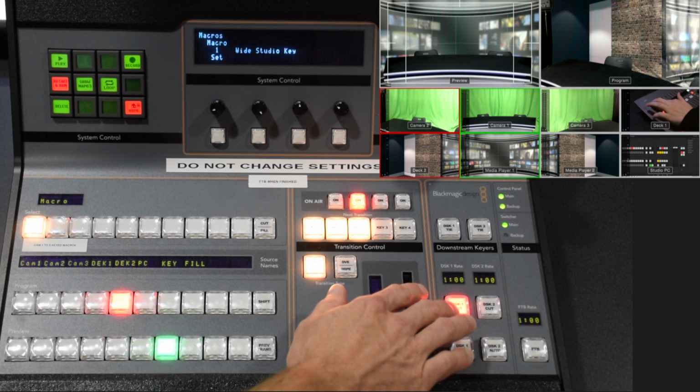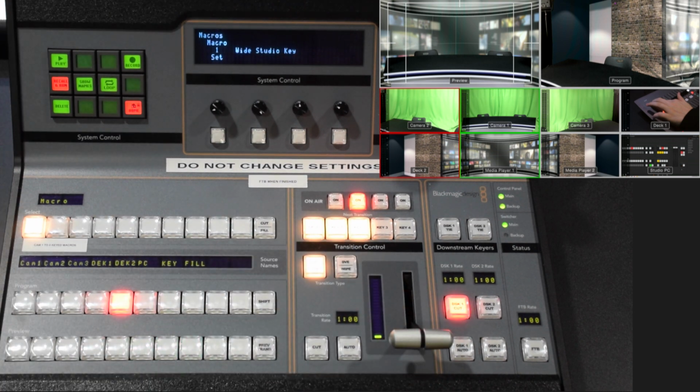So as long as this light is on that says DSK1, we now have the ability to display the title that we want on that screen.